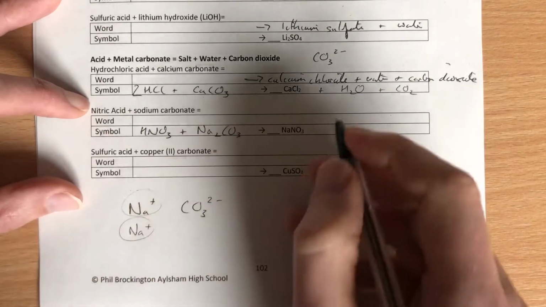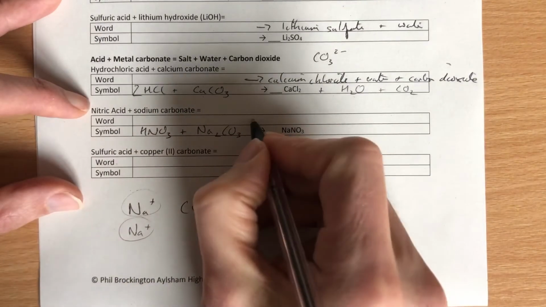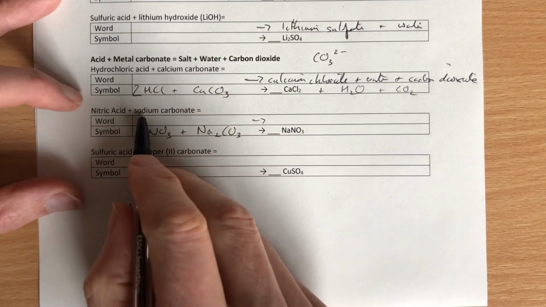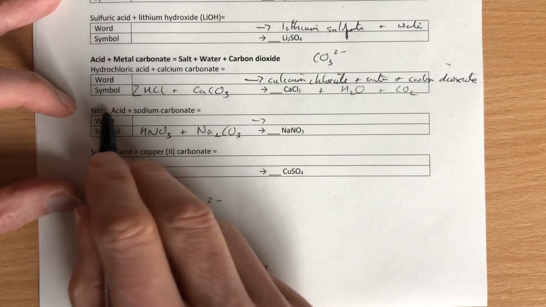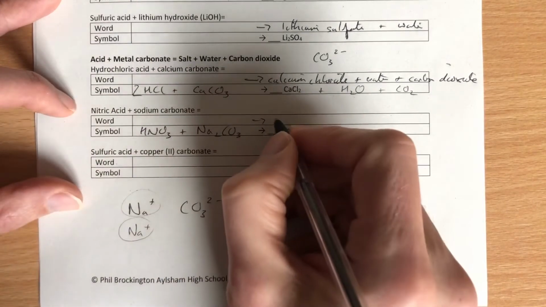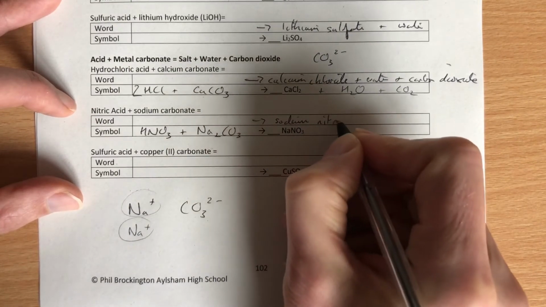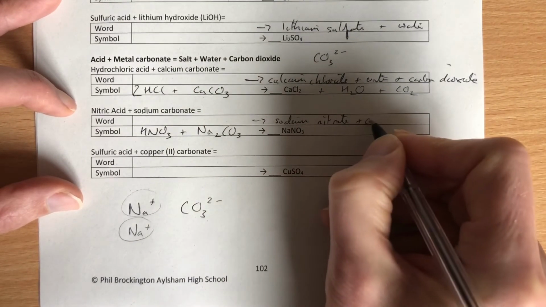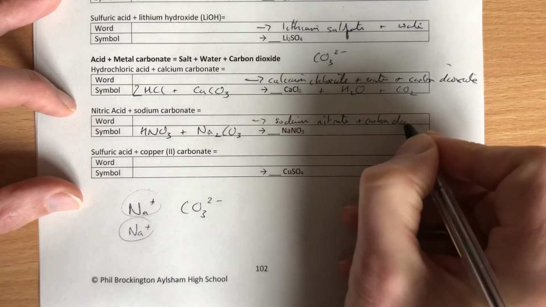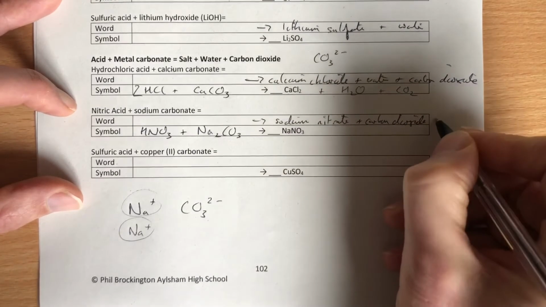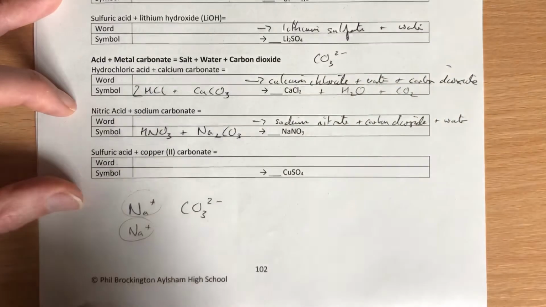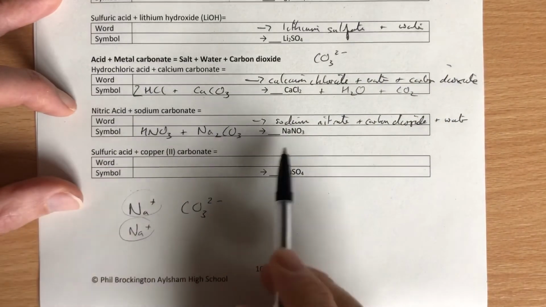So the sodium is going to take the nitrate from the nitric acid, so it's going to be sodium nitrate. So sodium nitrate is a product, and I've given you that formula. Plus carbon dioxide, because it's a carbonate, plus water, because neutralization reactions make water.